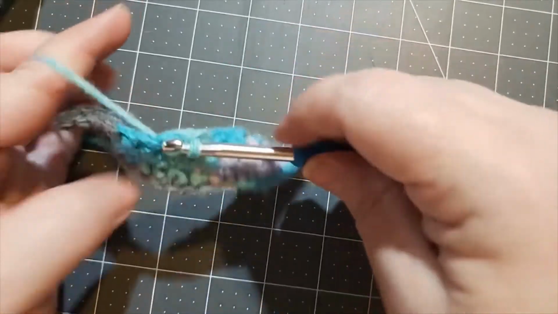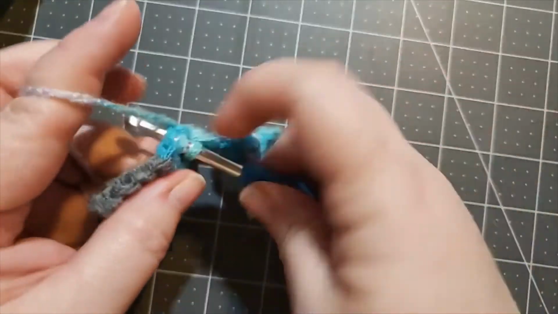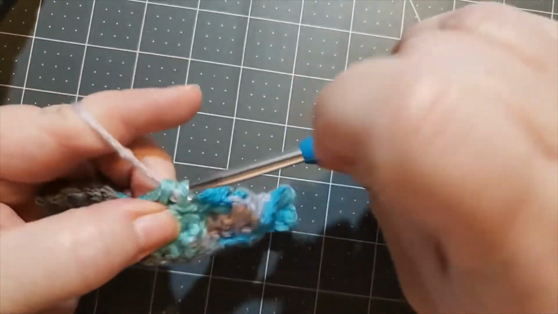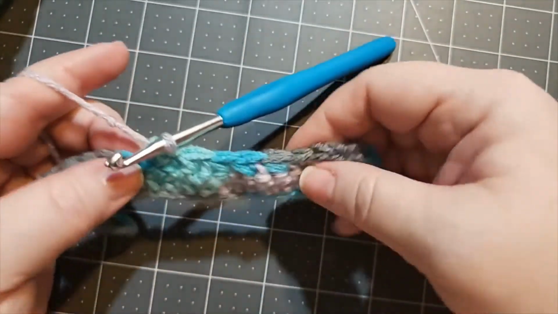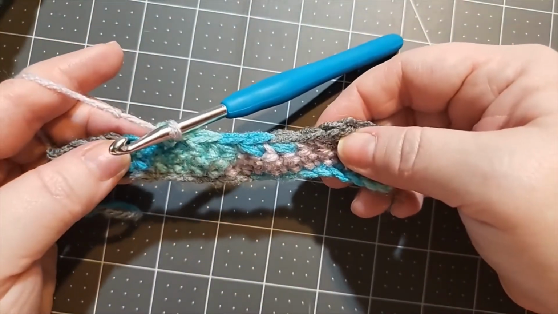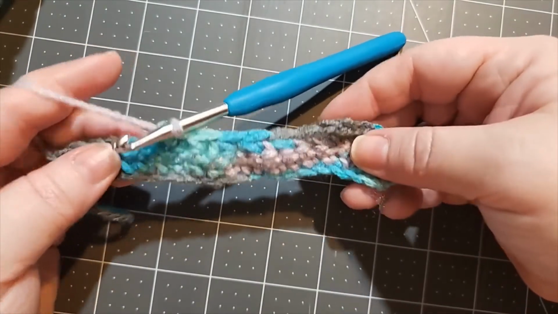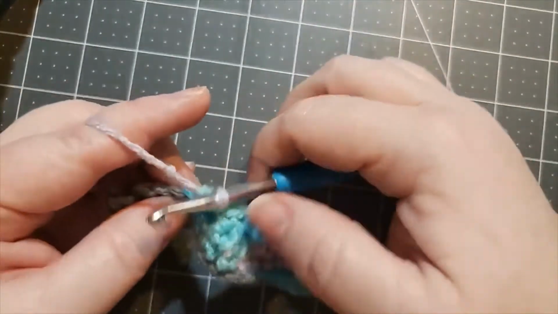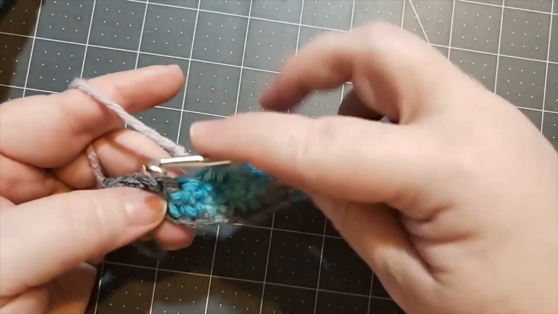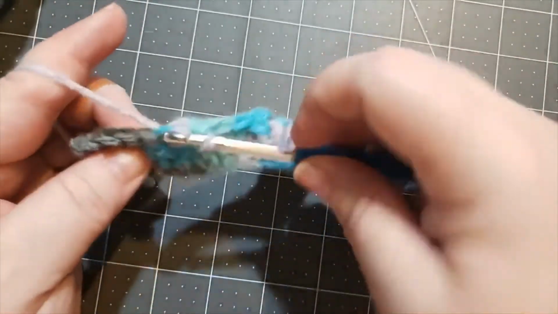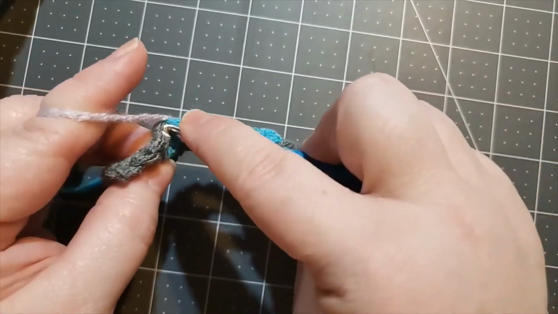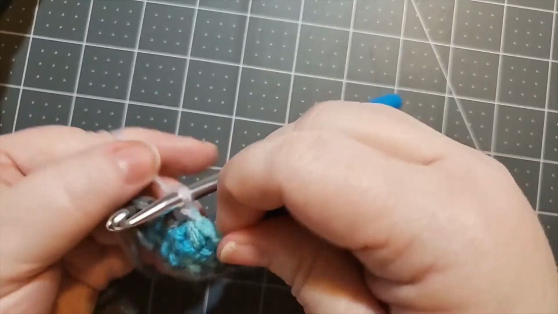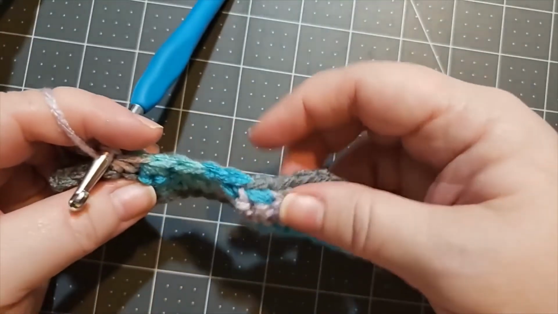So increase is adding stitches, decrease is taking stitches away by crocheting 2 stitches together. You're not skipping stitches. You may have to skip a stitch in a pattern, but it'll say skip stitch. It will never say decrease if it means you're skipping a stitch. You're stitching 2 stitches together. Increase is you're adding 2 stitches in one space. Does that make sense? I hope that makes sense to everybody.